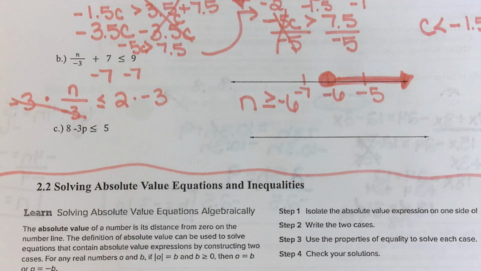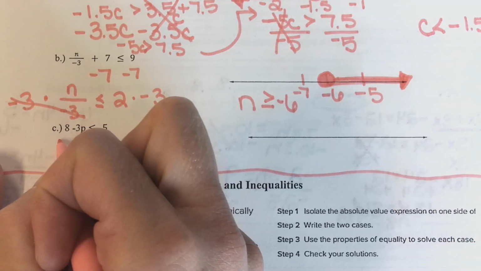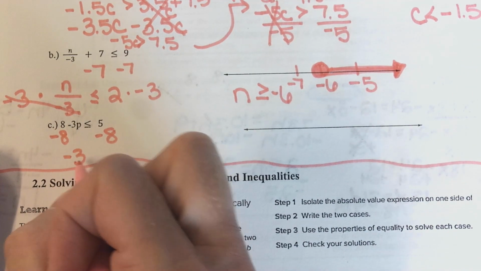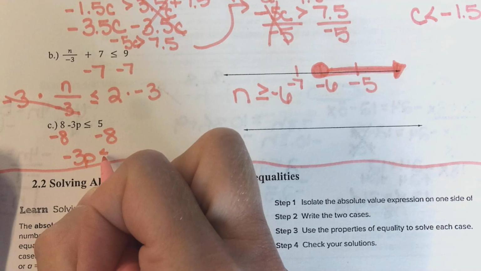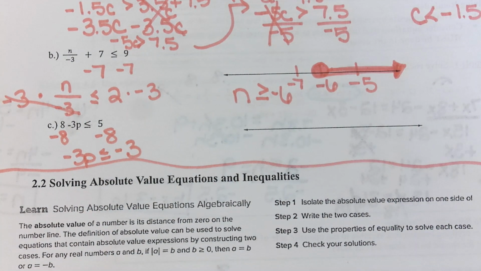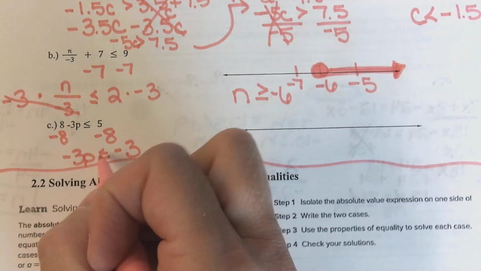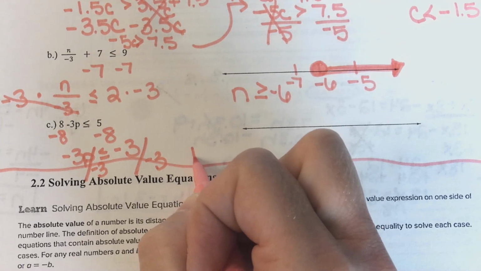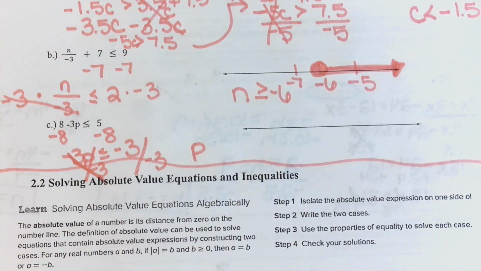Alright, last one. Ready? What might you do first to get p all by its lonesome? Yeah, let's get rid of the 8 first. So I get negative 3p is less than or equal to negative 3. Okay, then what? Yeah, let's divide each side by negative 3. So we have our p, these canceled.